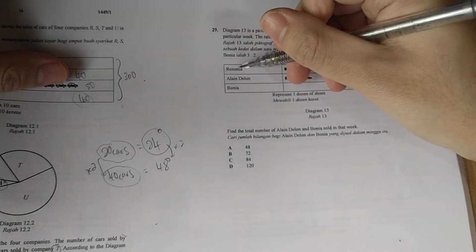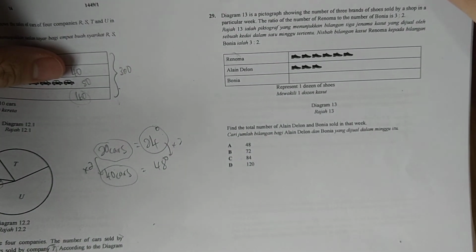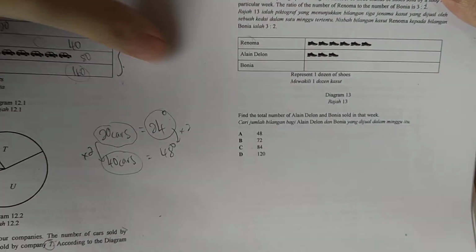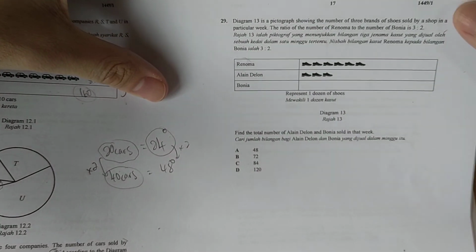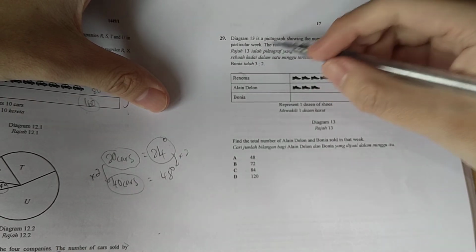So there are 3 brands: Renoma, Alain Delon, and Bonia. Okay, whatever. I thought Renoma was an underwear brand, but apparently there's a shoe with the Renoma brand also. Okay, I never knew that. Okay, so the number of 3 brands of shoes sold by a shop in a particular week.